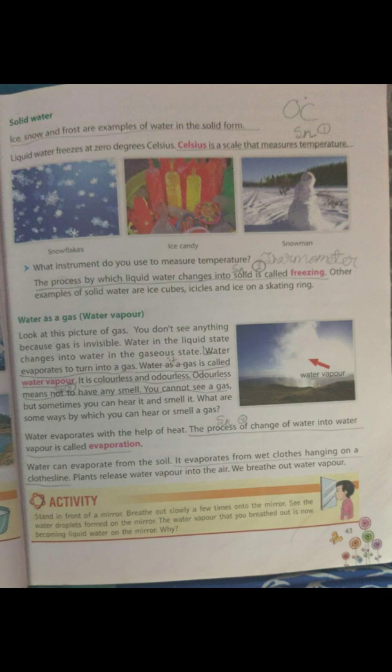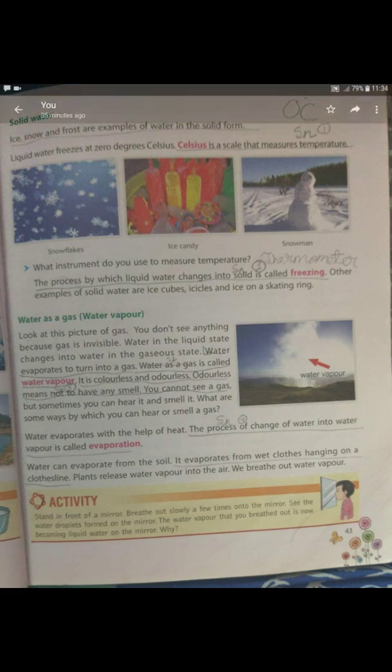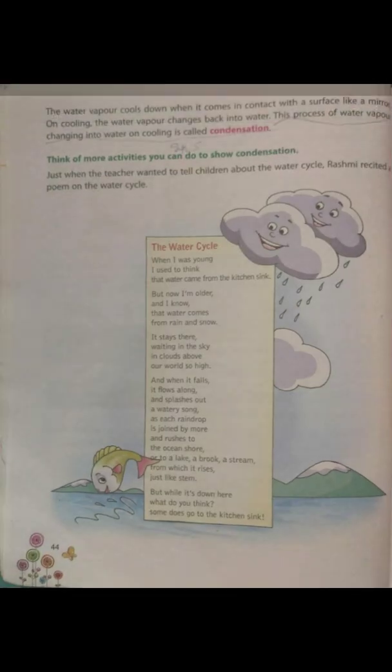We have learnt about evaporation also. Do you remember what evaporation is? Let me tell you. The process of change of water into water vapor is called evaporation. Now the next term we have learned, that is condensation. The process of water vapor changing into water on cooling is called condensation.